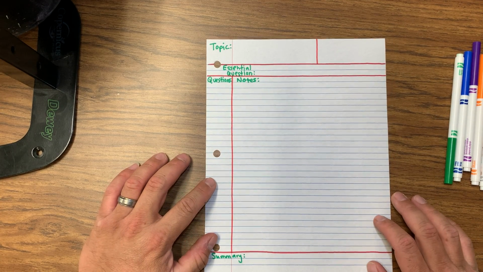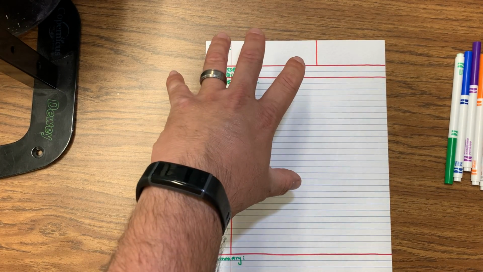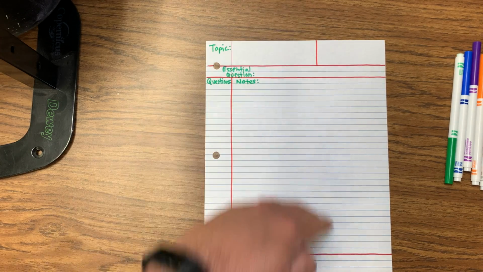So now that we have the paper set up, I'm gonna zoom in so you can see a little bit better, and then we'll start at the top and work our way down.